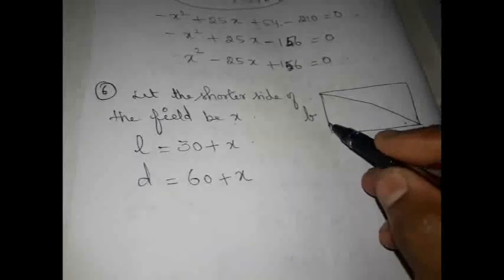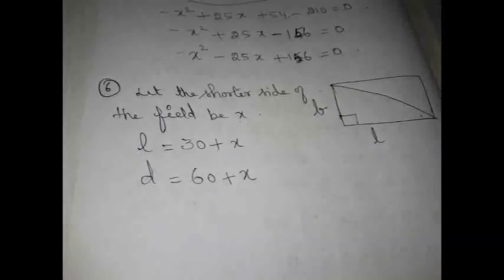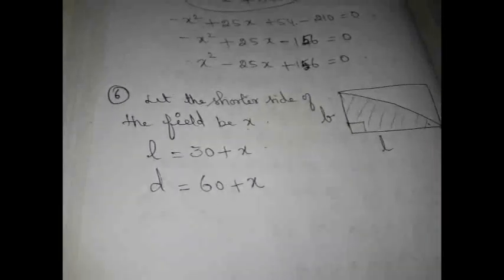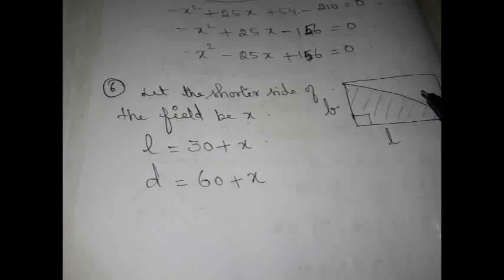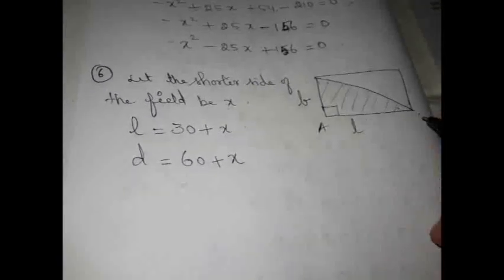Now the diagonal, see, we know each angle in a rectangle is 90 degrees. So what is this? This is a right triangle. What do you know about a right triangle? We know Pythagoras theorem, right? You can name it A, B, C, D, if you want.